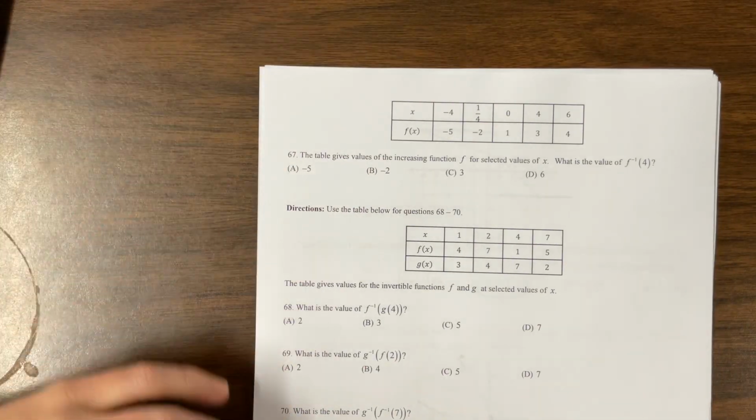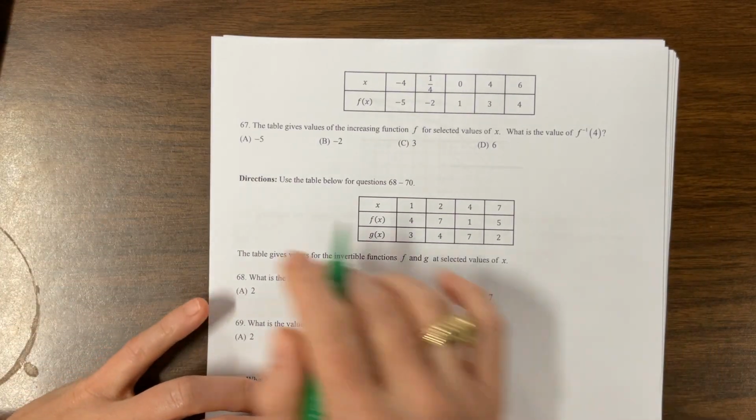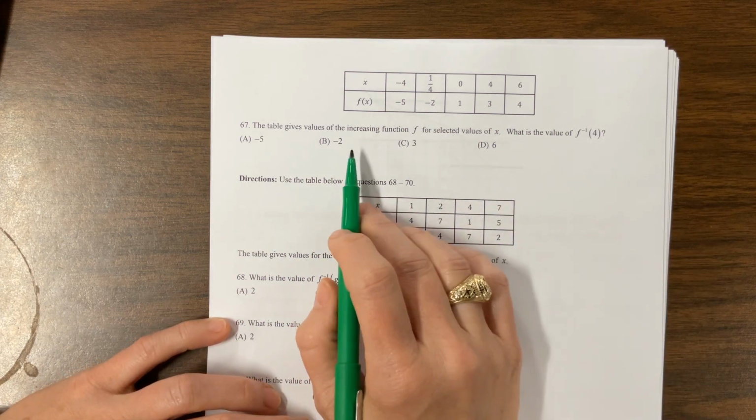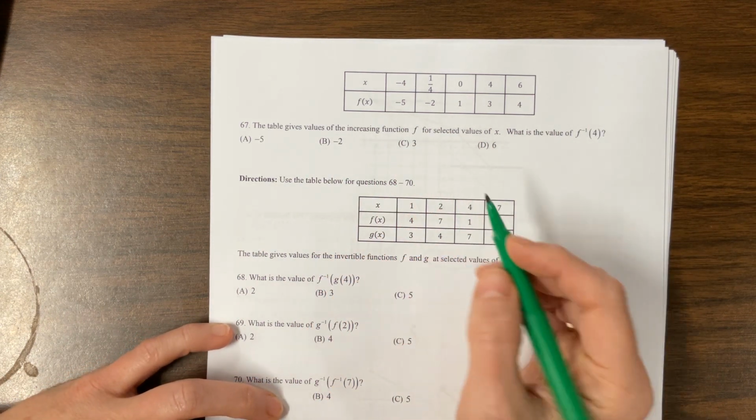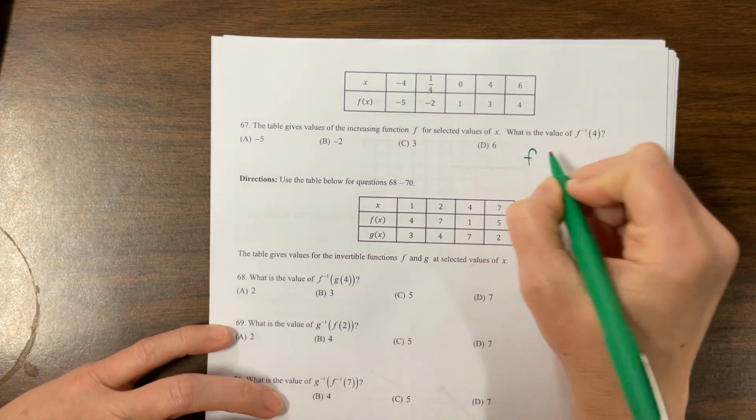Okay. I think I got the right answer. If I didn't, comment below. The table gives us the increasing function, and I apologize if I'm wrong, but you know, I'm good, but I'm not perfect. Especially with a headache.